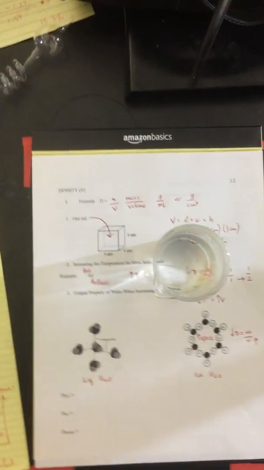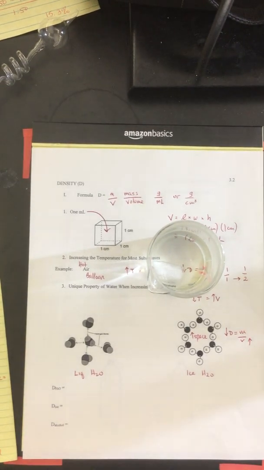let's see if you can see this. It's not floating. Why is my ice cube not floating? Okay, let's look at this again. I increase my volume. I therefore decrease my density.